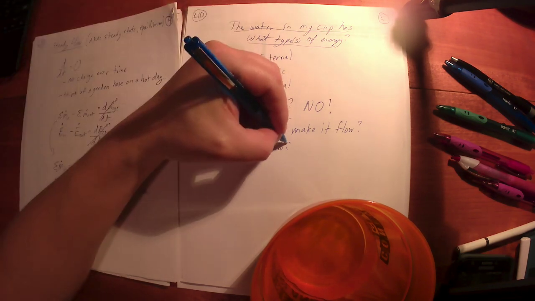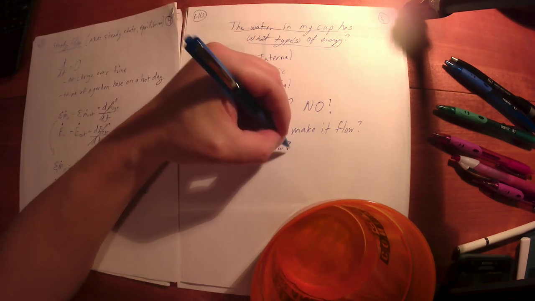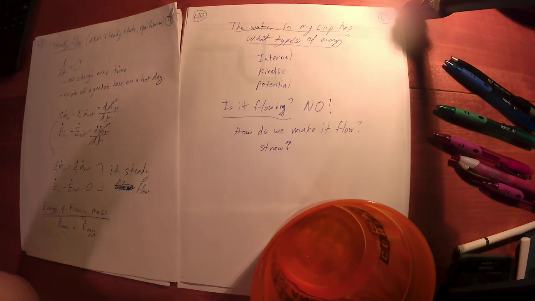How does a straw work? I should go grab one, but I don't have one handy. If I had a straw, how do I make this water flow? One might say, well, you suck into the straw. Technically, you don't pull a fluid. You can kind of think about it: you push a fluid. Right?